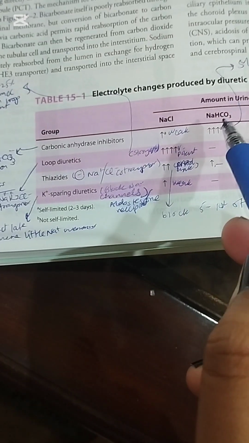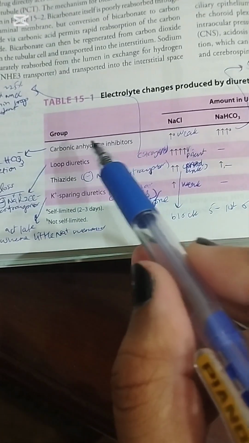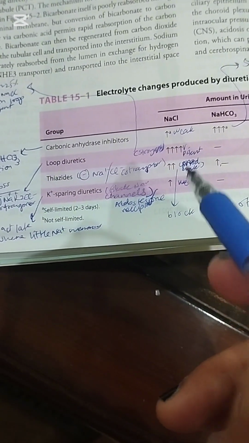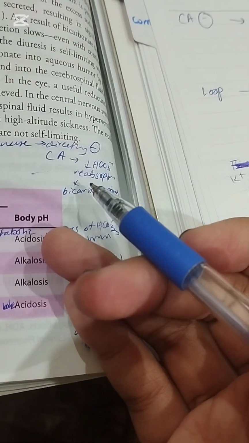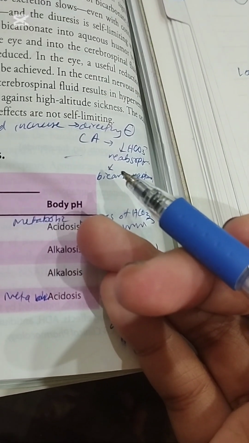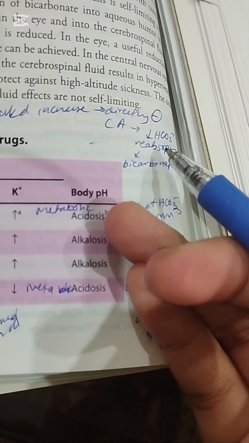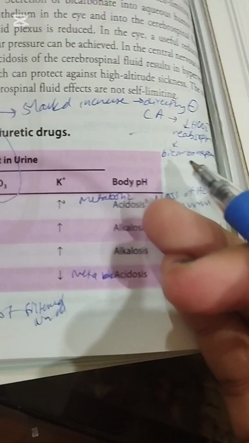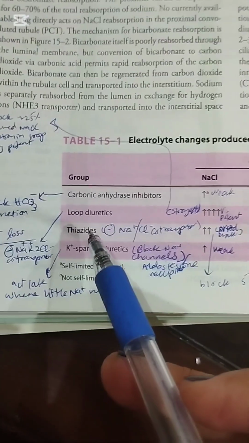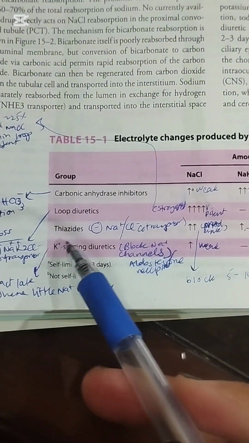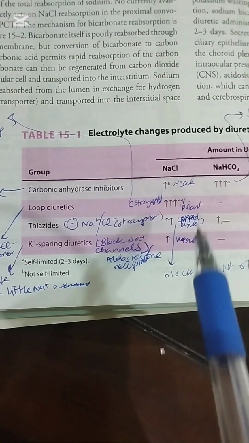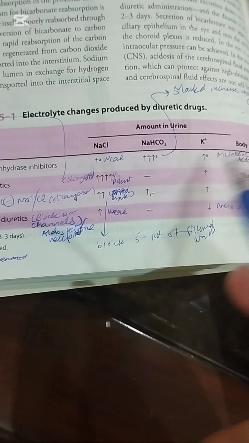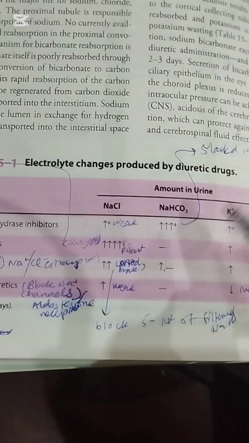Now let's talk about sodium bicarbonate excretion, which is mostly done by carbonic anhydrase inhibitors. Because they markedly and directly inhibit carbonic anhydrase, this will decrease bicarbonate reabsorption and cause bicarbonate natriuresis. Now for the loop diuretics, there is no significant change; in thiazides, no significant change; in potassium sparing drugs, no significant change in sodium bicarbonate excretion in the urine. This is mostly done by CA inhibitors.